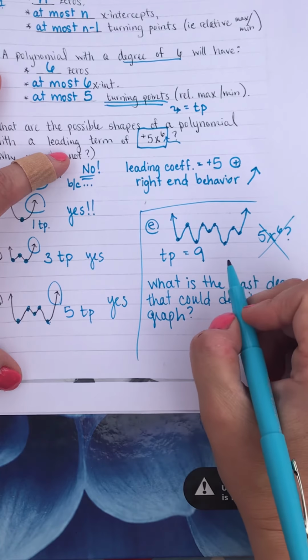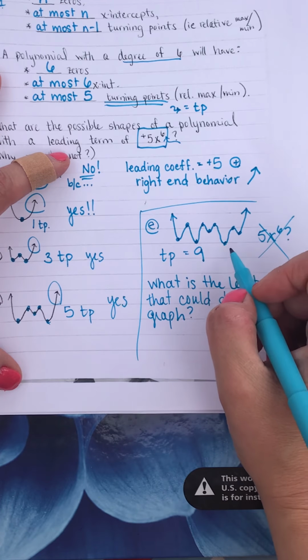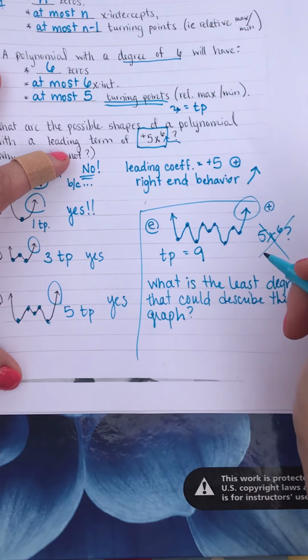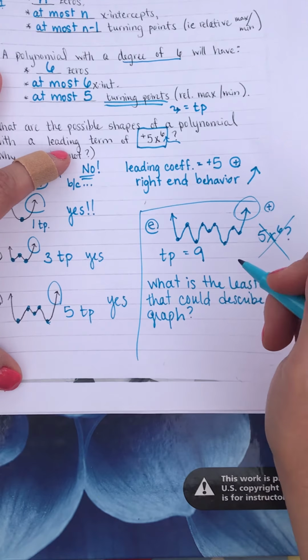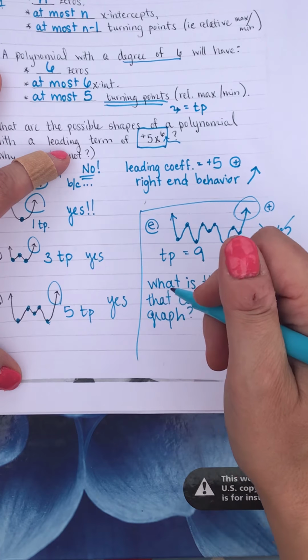But what's the leading term going to look like? So the leading term here would be a positive leading term, right? It's going to be a positive leading term. Now, what's the minimum degree that it could possibly be? What's the least degree that would describe this graph?